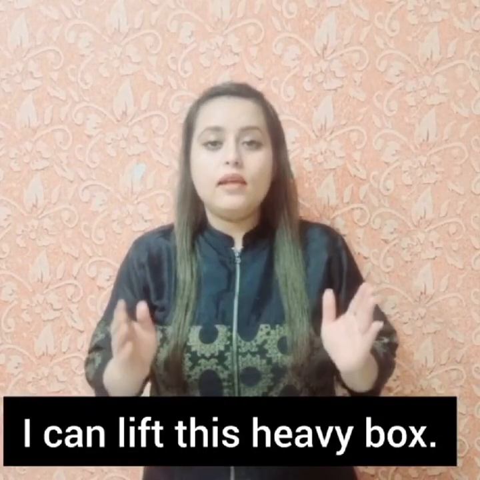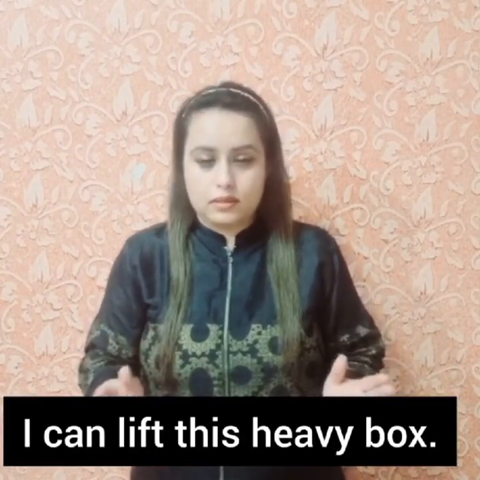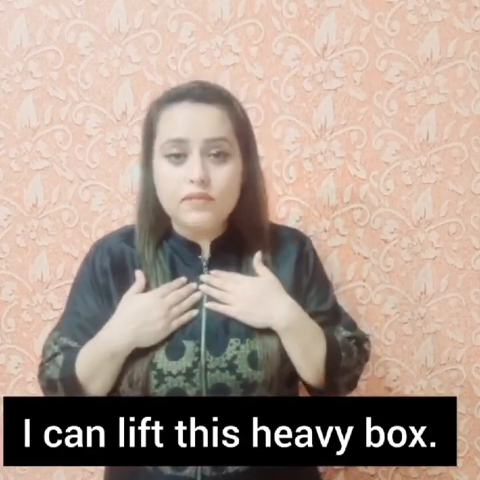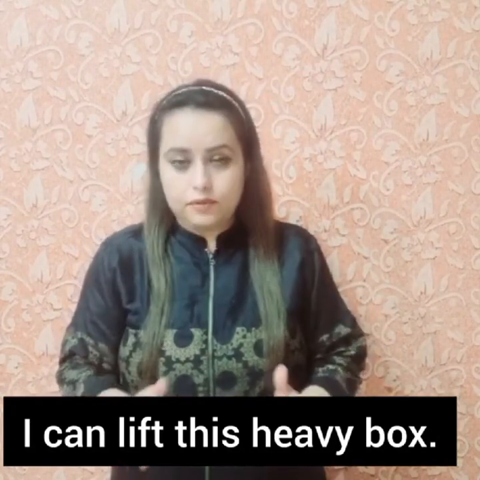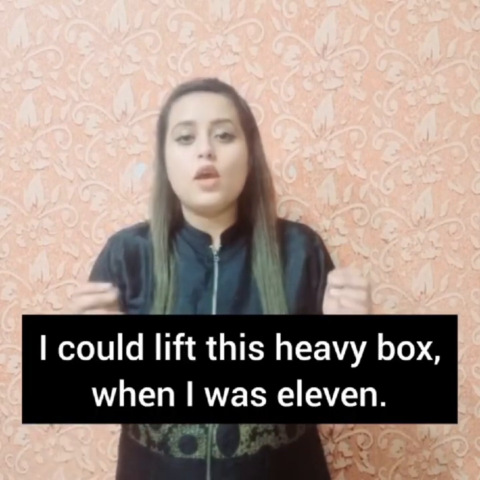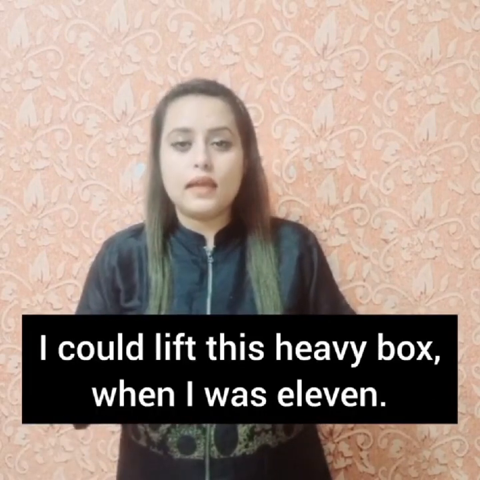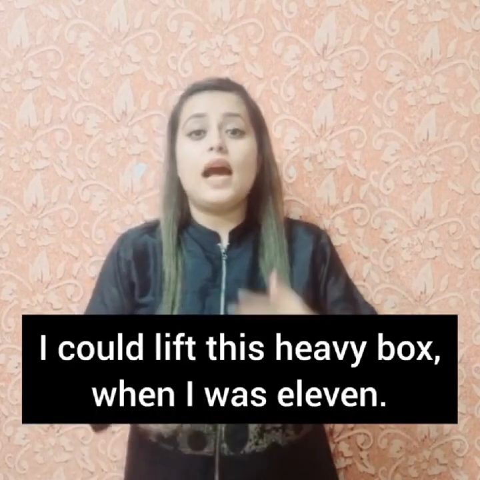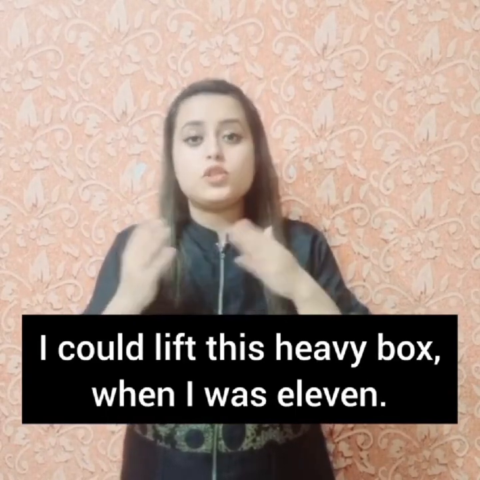Suppose I say, I can lift this heavy box. That means I have the ability that I can lift this heavy box. Now, if I have to use the similar in the past, I will say, I could lift this heavy box when I was 11. So, I am using it in the past.